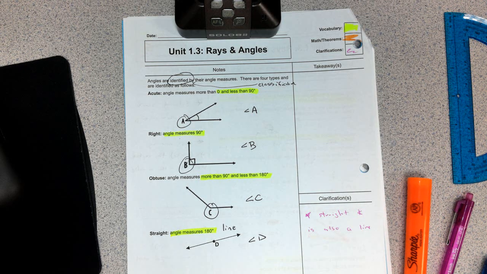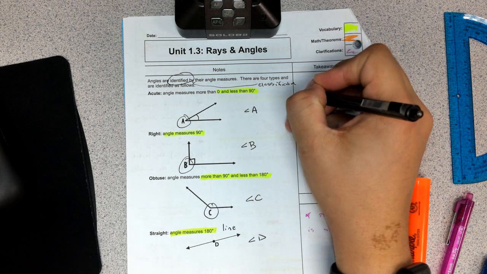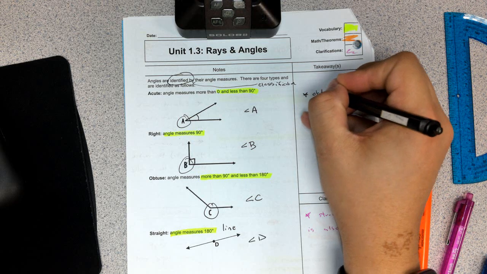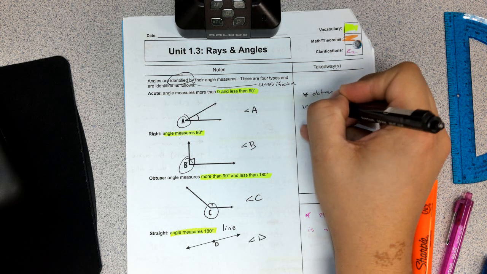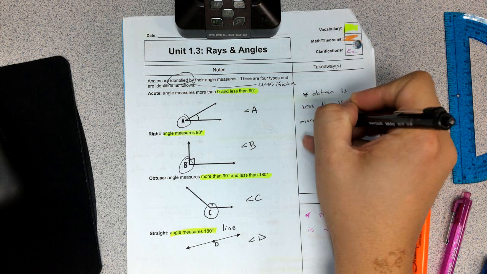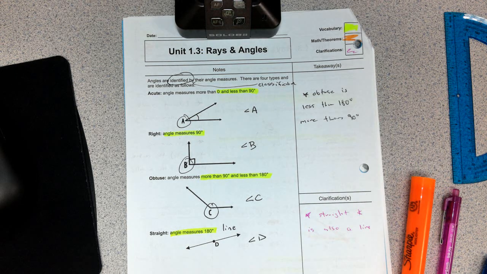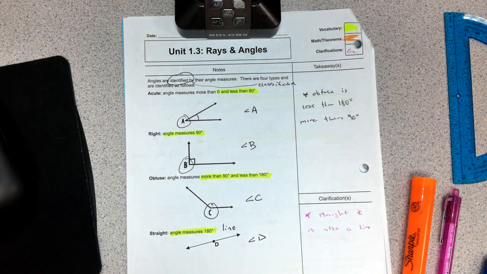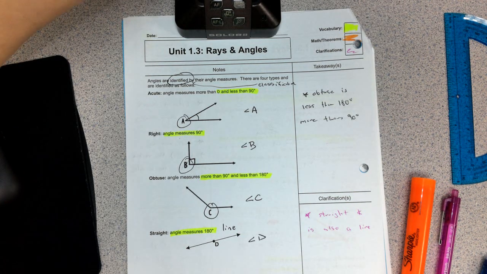For our P&A today, make sure you really pay attention to obtuse, and a key takeaway is obtuse is less than 180 degrees, but more than 90 degrees. Okay? And that is the different classifications for our angles. Remember, there's 4: acute, right, obtuse, and straight.